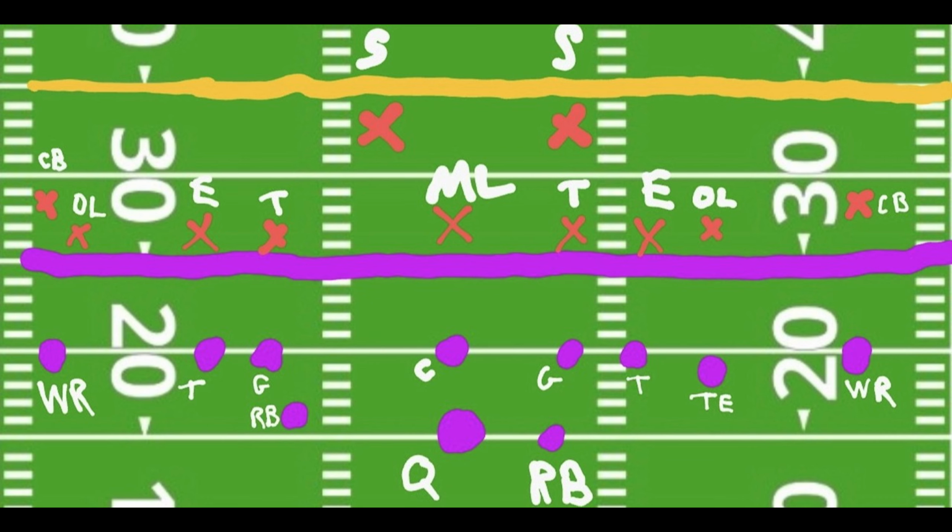Alternatively, he may hand it off to the running back, who will try and gain as many yards as possible. When the quarterback hands the ball off to the running back, he is usually used as like a battering ram. And when the running back has the ball, he's trying to get as far as he can towards that first down line. And on some occasions, the quarterback will elect to run with the ball, which is also known as rushing. He will attempt to rush towards the first down line.